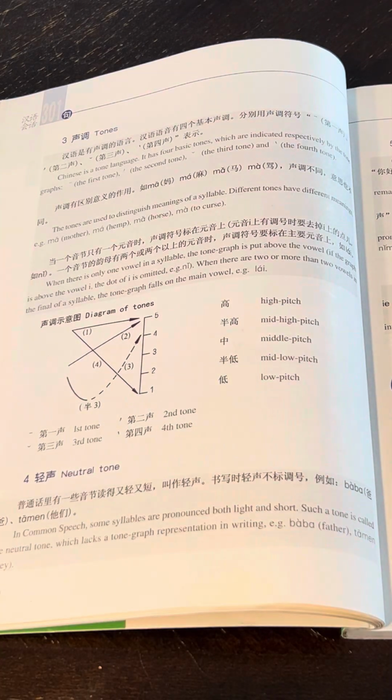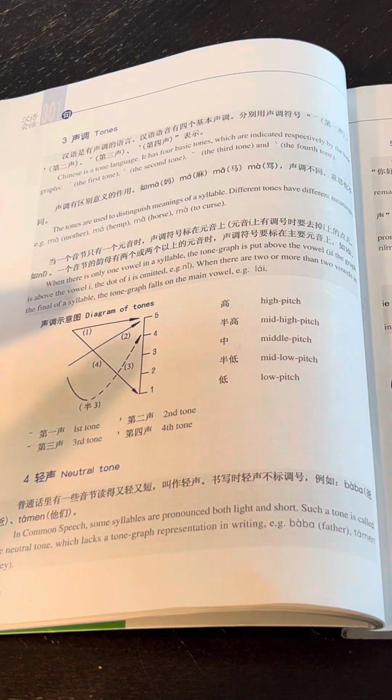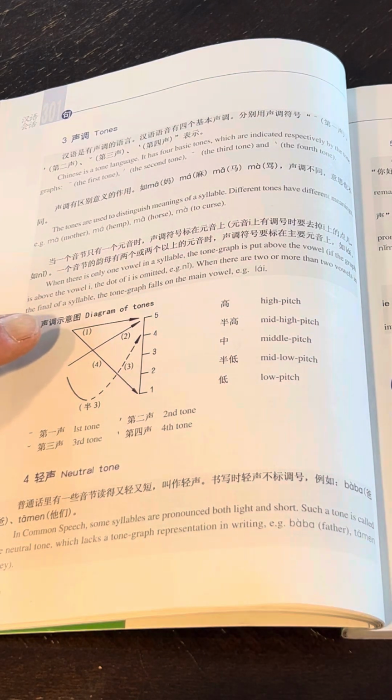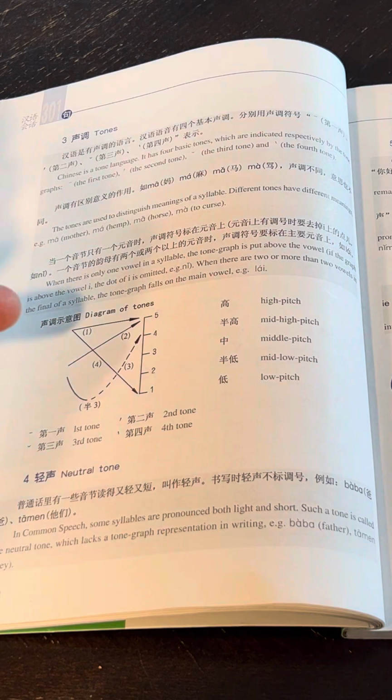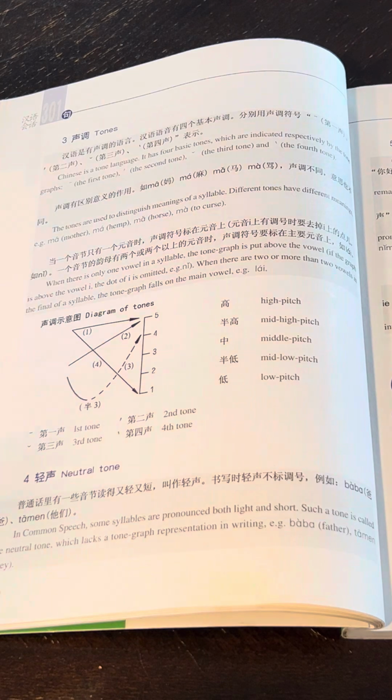So as an example, the first tone, and again, you want to sing these out as you're learning them. Ba is the first tone. Ba. You can see here on our little diagram of tones, it is a flat, high pitch tone. Your second tone is your rising tone right here. Ba.